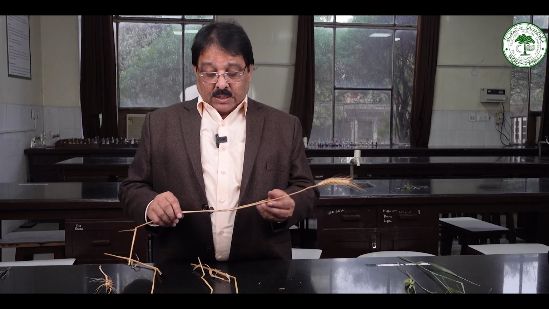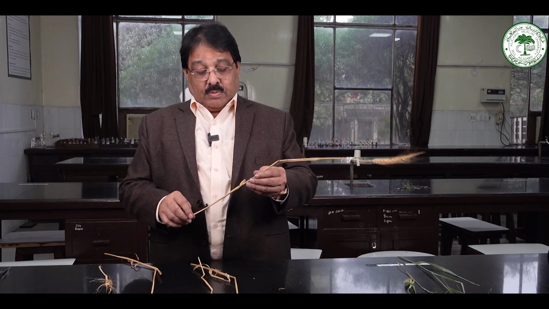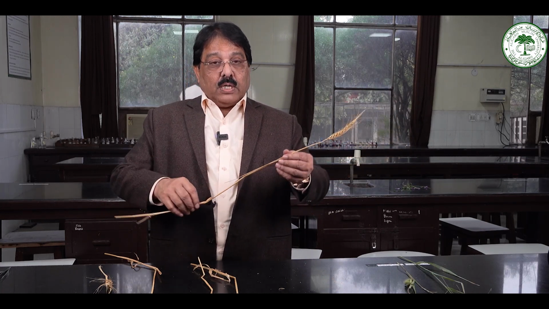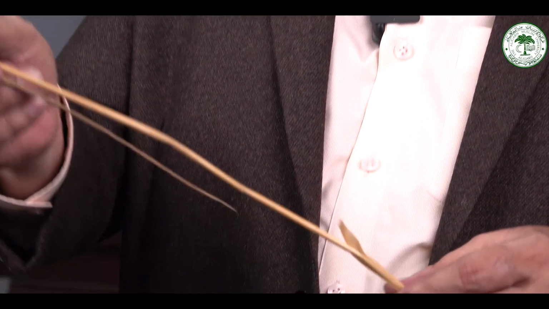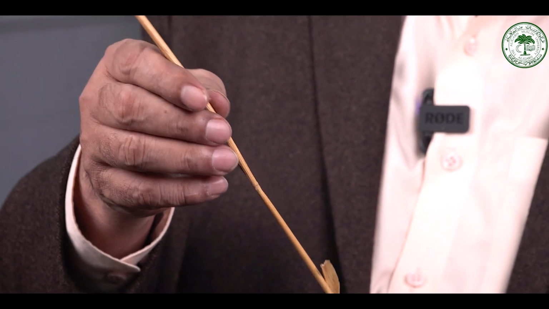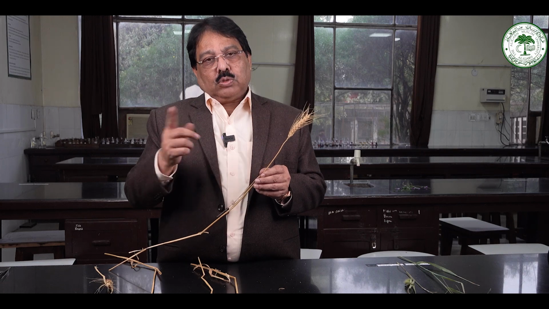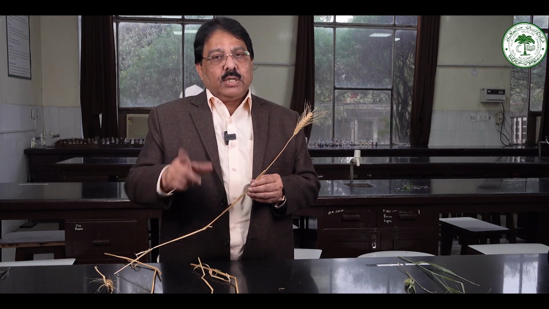In this case, first of all, how do you identify the family? Here, if you take out some specimen of the Poaceae, you will find there are 2 leaves arising from a single node. It is called 2-rank leaves. And if you go through the Cyperaceae, it has 3-rank leaves.